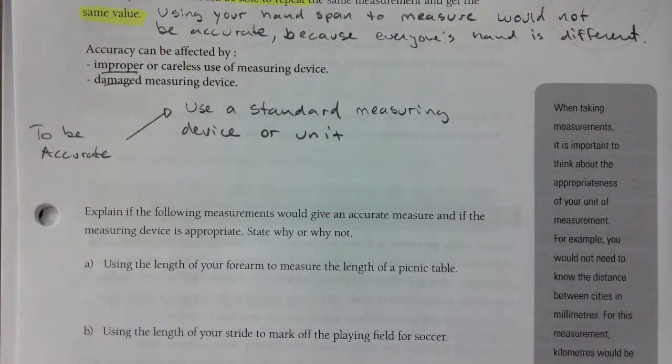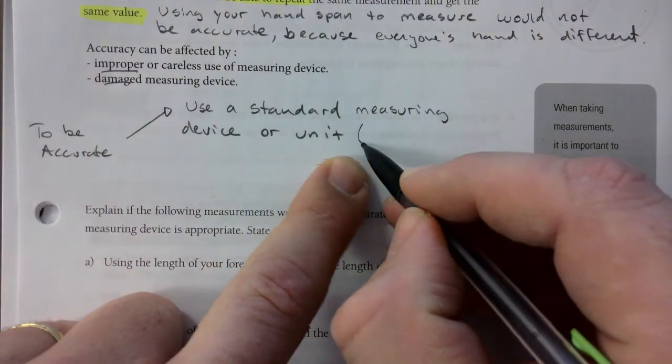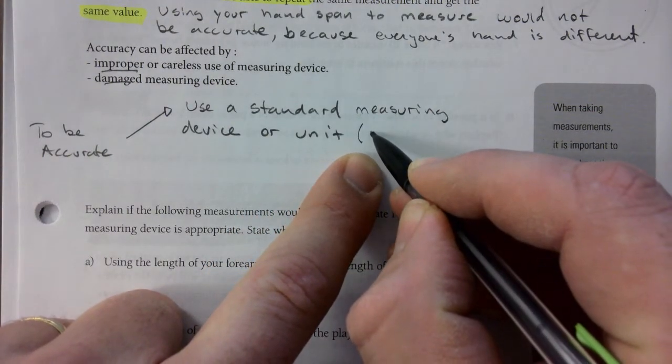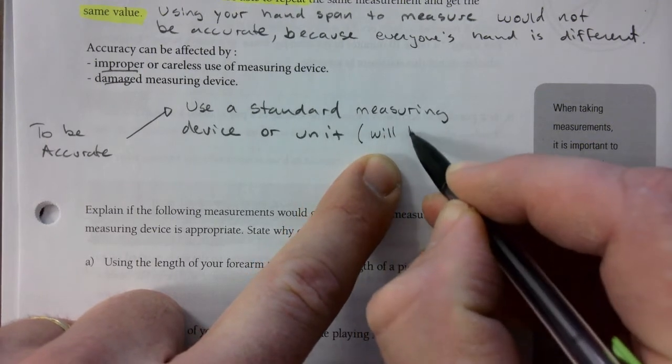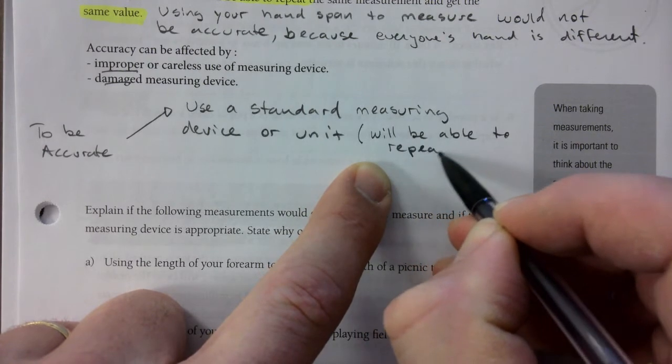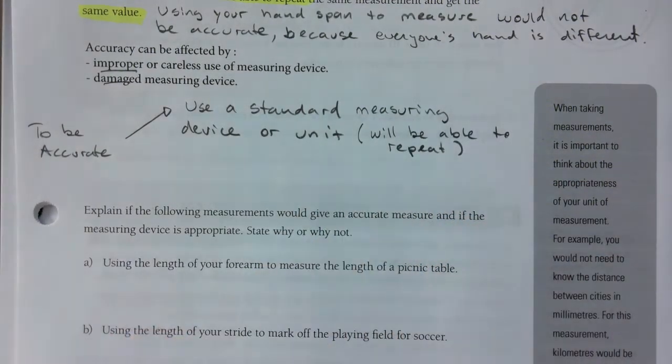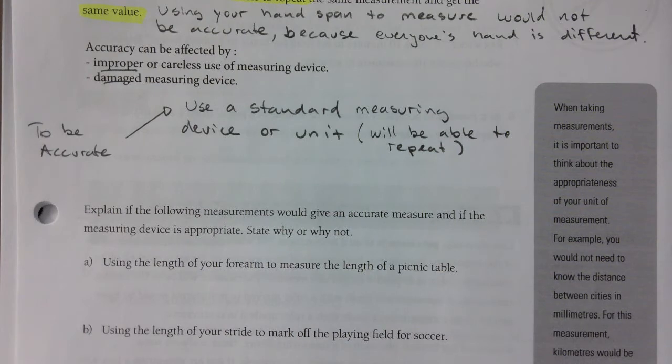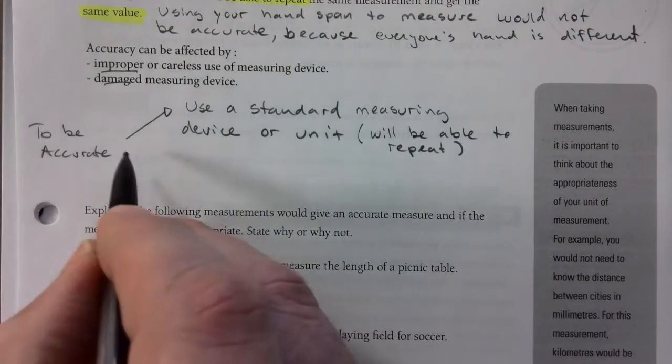So if you say, hey, measure this in centimeters, we all know what a centimeter is. It should be the same on any measuring device. A centimeter is a centimeter. It's a standard unit. Okay? And that ensures you'll be able to repeat it, right? If you use a standard unit and you text your friend on the other side of the globe, hey, I just measured this 172 centimeters, that person will be like, okay, got it, 172 centimeters. You're going to be able to repeat that.